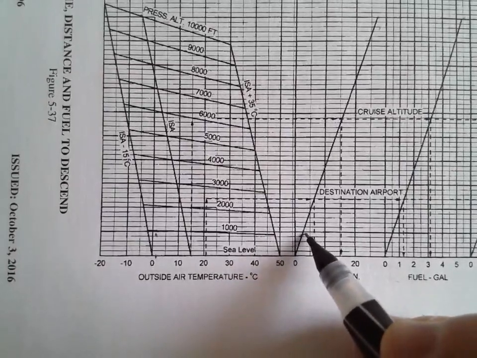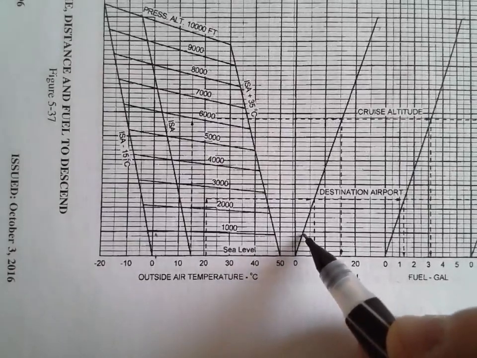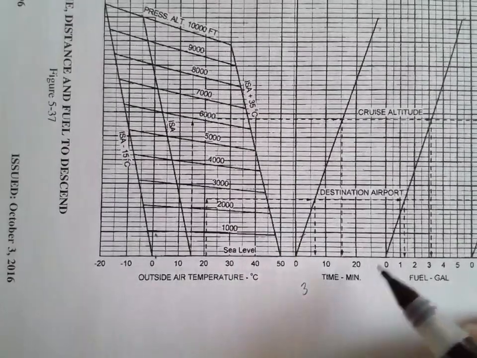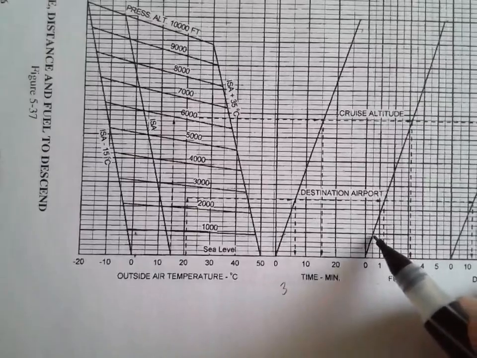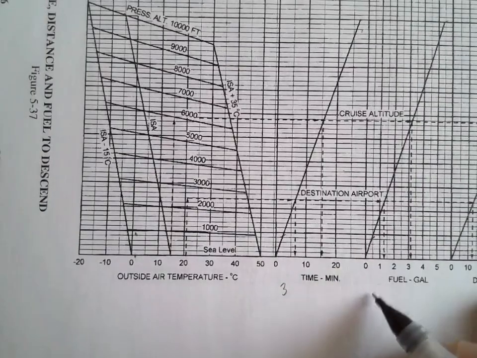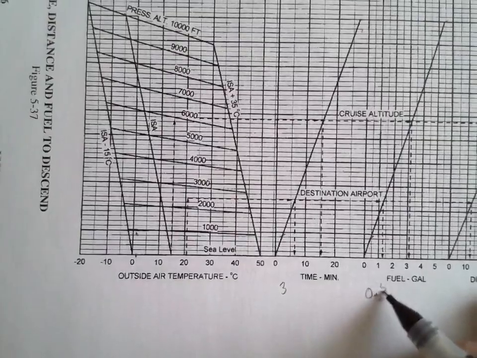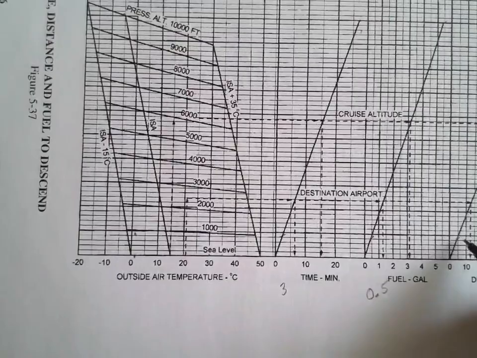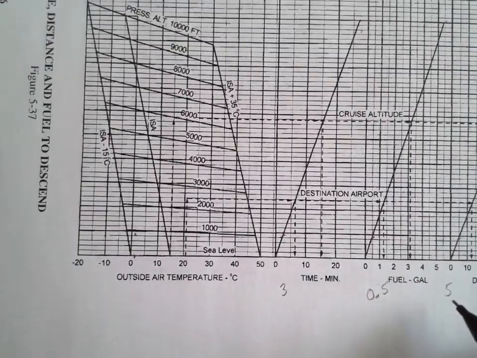If we go straight down, that gives us a time of about 3 minutes, I would say. If we come to the next curved line there, that looks to be about 0.5 gallons. And then the next line is right here, and that looks to be about 5 nautical miles.